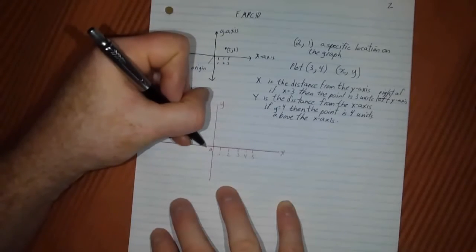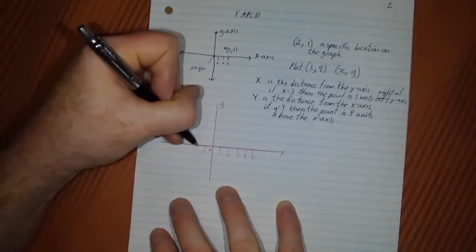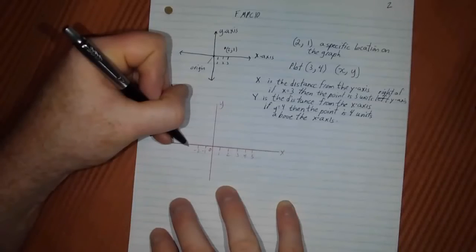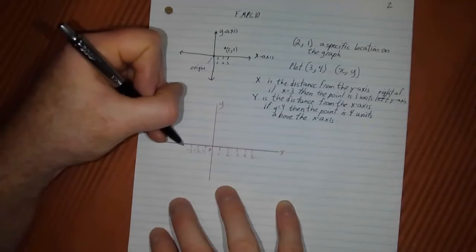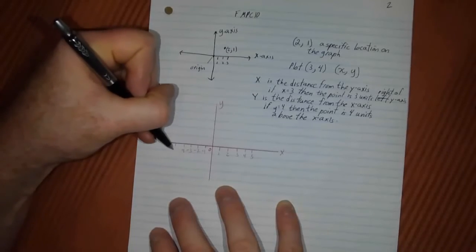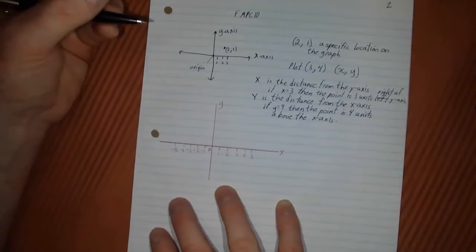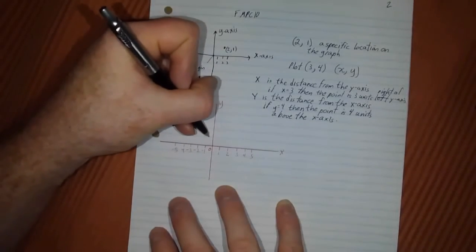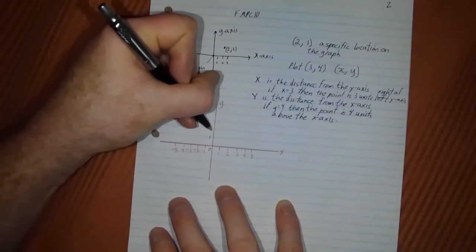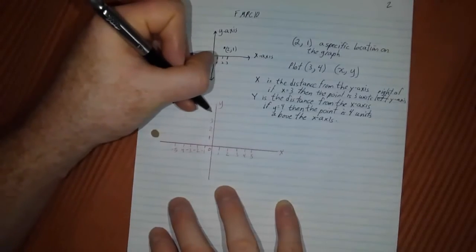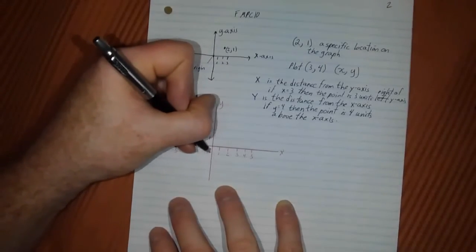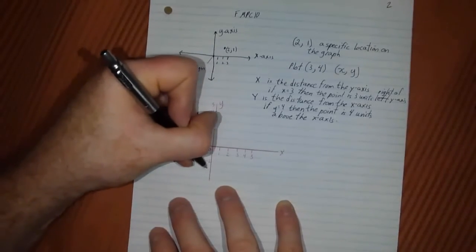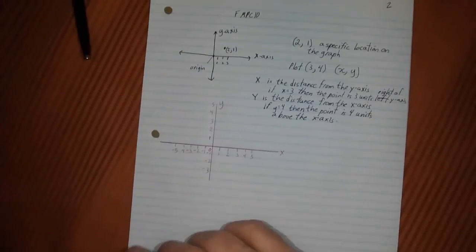Going this way, that would be negative: -1, -2, -3, just like a number line, -4. Now these ideally would be all the exact same distance, and going up would be +1, +2, +3, +4, +5. Going down would be -1, -2, -3, so on.